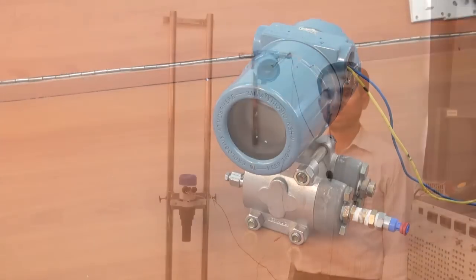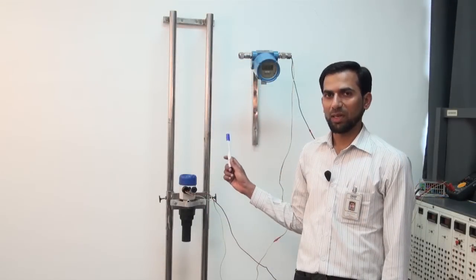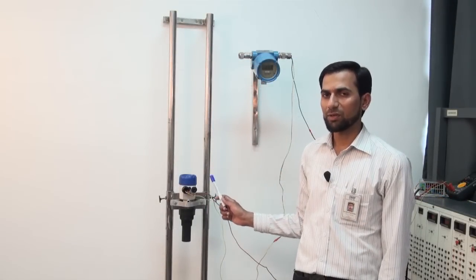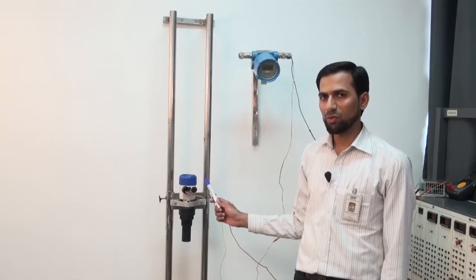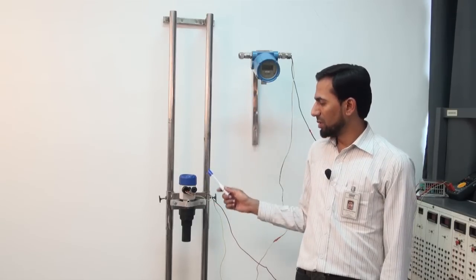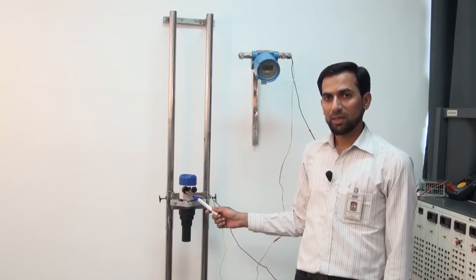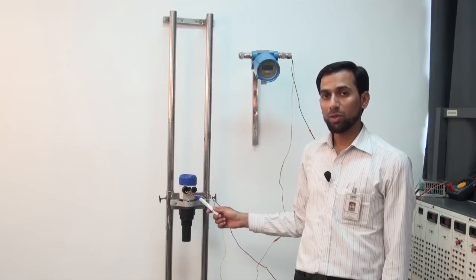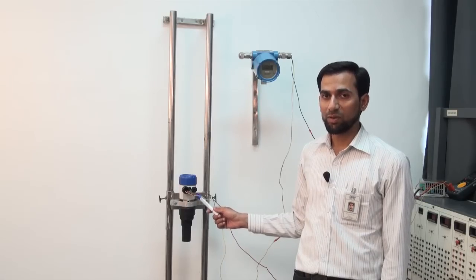Here we have a setup of level measurement consisting of an ultrasonic level transmitter, which is a 2-wire transmitter with a loop power indicator. This type of ultrasonic level transmitter is used for both liquid and solids level measurement in different kinds of industries like oil and gas, petrochemicals, also in cement industries.